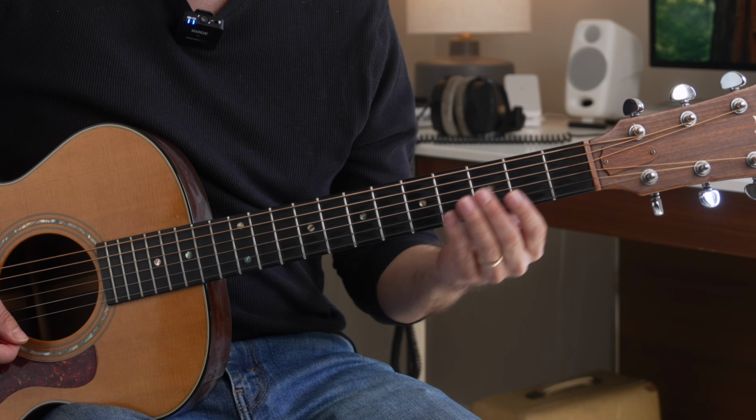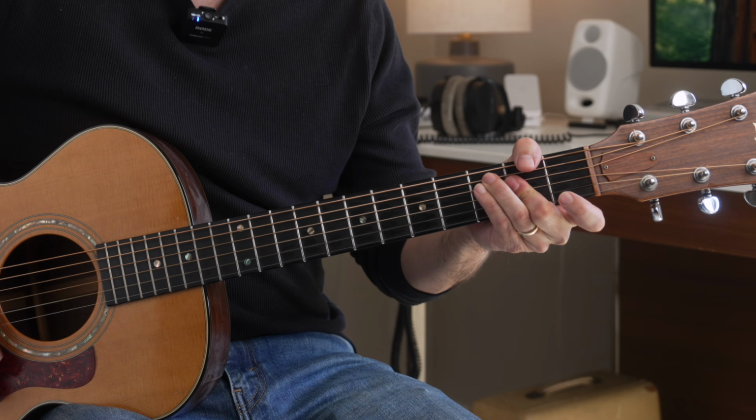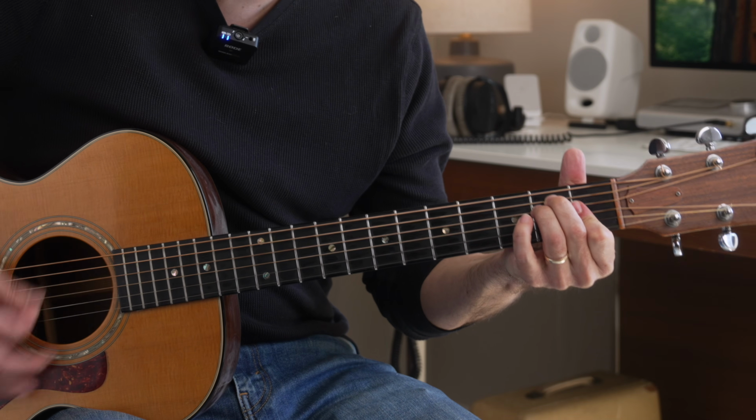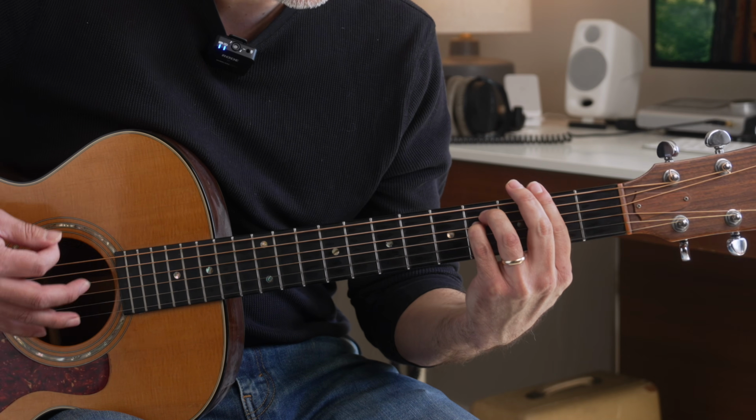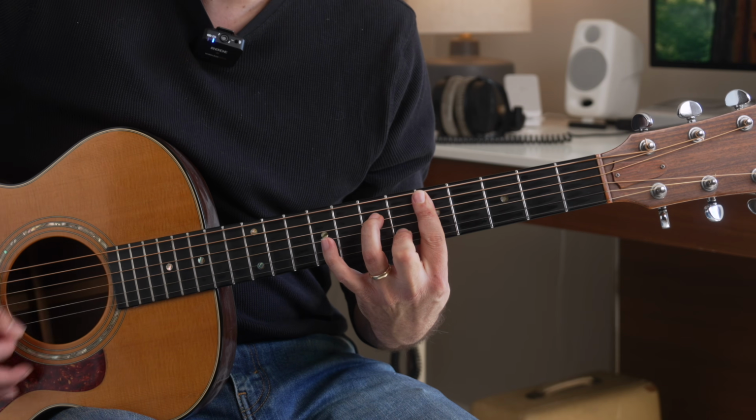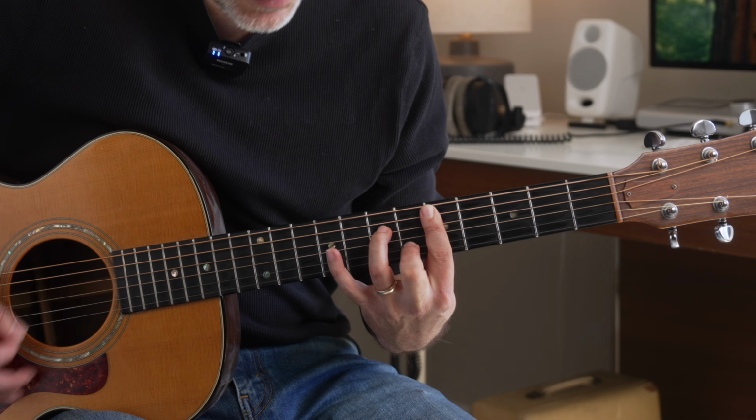And notice on that D minor 7, we stay on that chord twice as long as we did any of the other ones. We were always going 1, 2, 3, 4, 1, 2, 3, 4, 1, 2. So you get an extra 2 count at the end there for that.